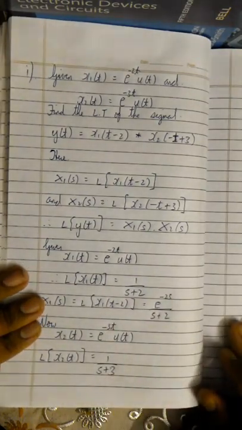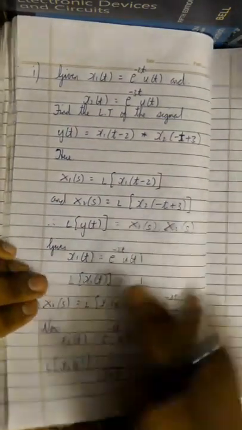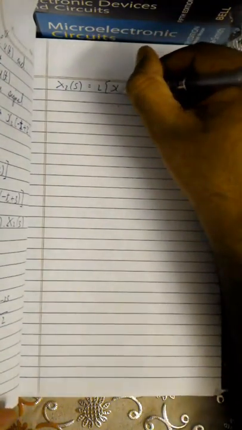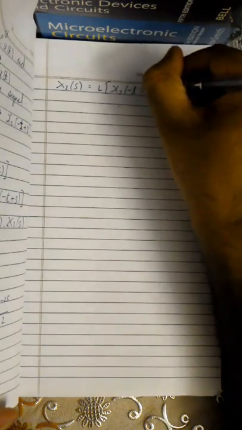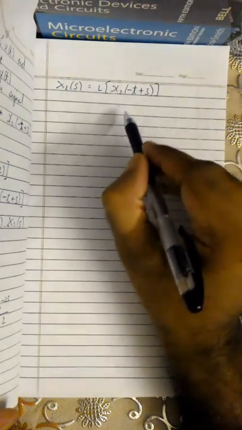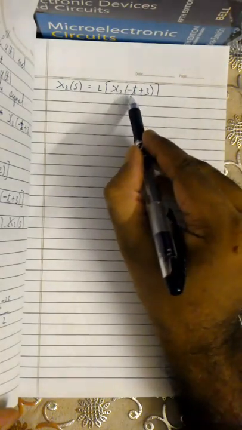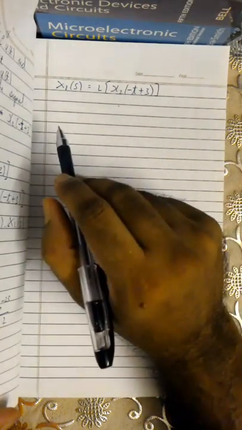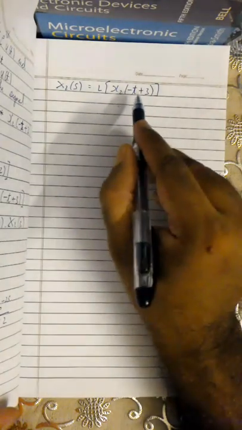So X2(s), the second Laplace transform, is equal to the Laplace transform of x2(minus t plus 3). In order to find the Laplace transform of this, we have to understand what is the scalar quantity and what is the shifting quantity.